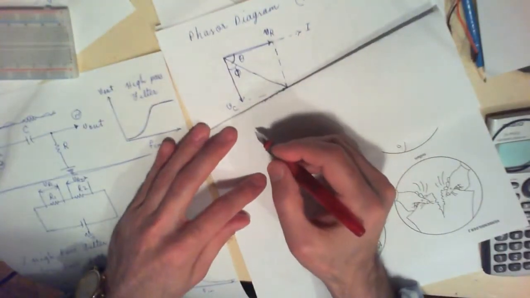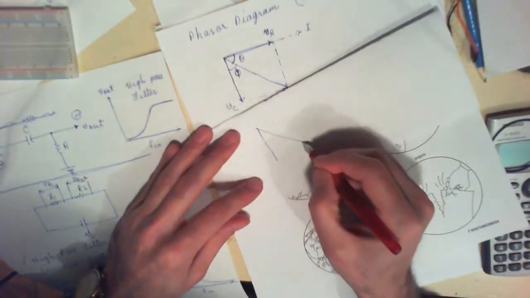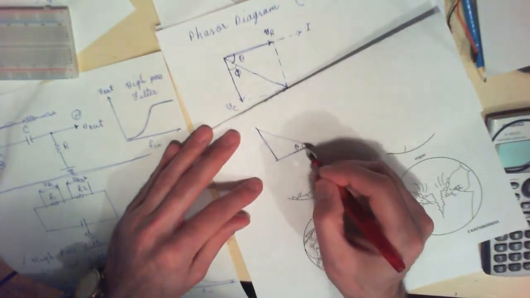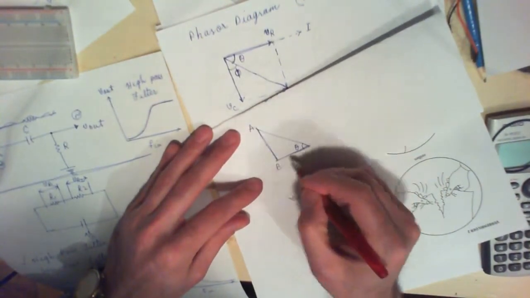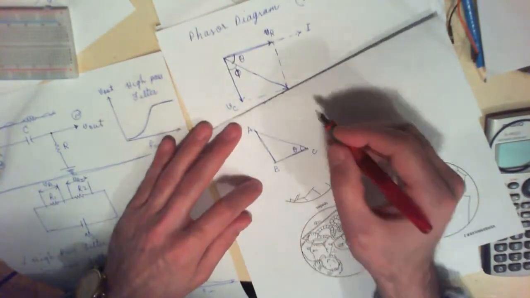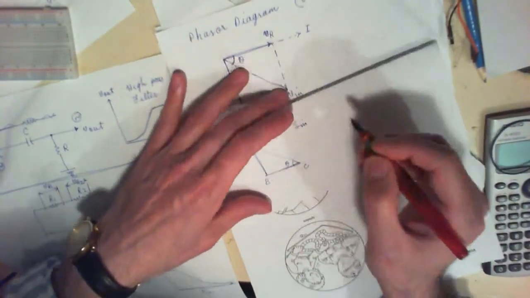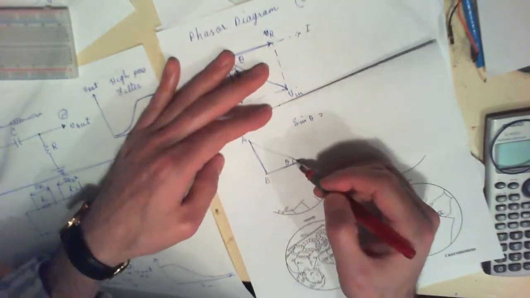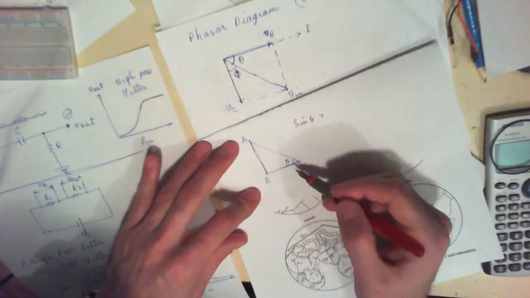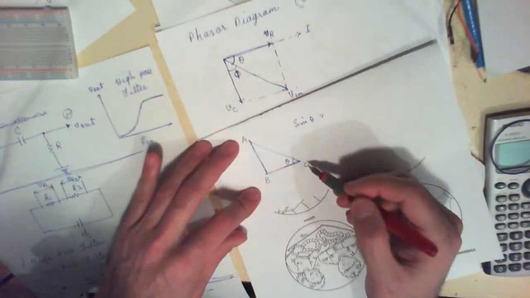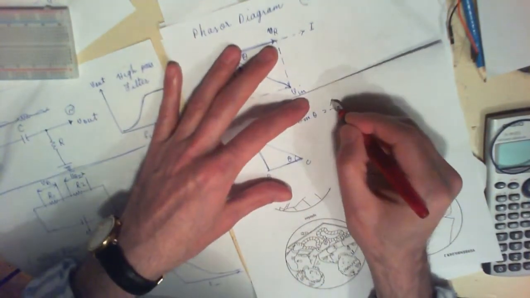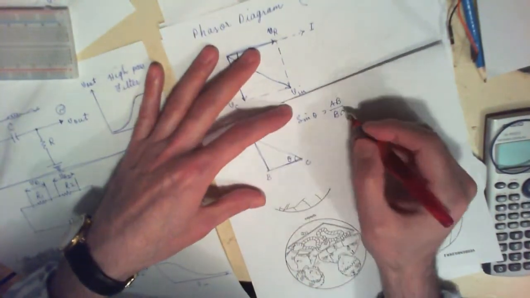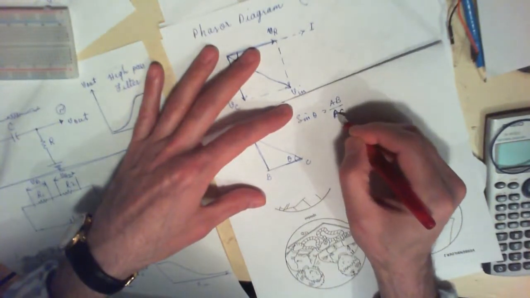So let's say this is a right triangle. From trigonometry, you know that if this is theta and this is, for example, ABC, then sine theta is equal to the opposite side to the hypotenuse of this triangle, meaning AB to AC.